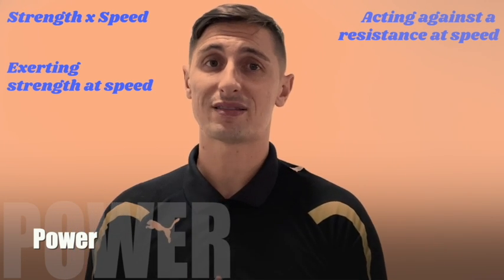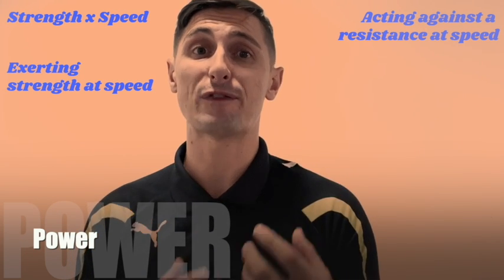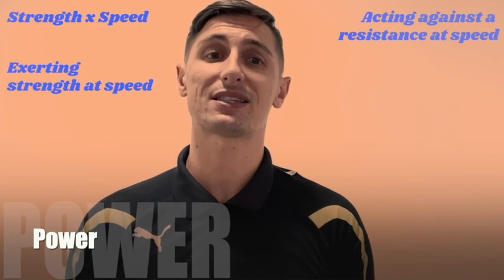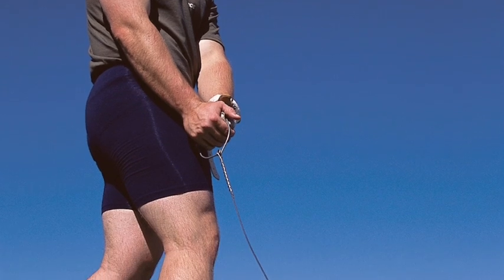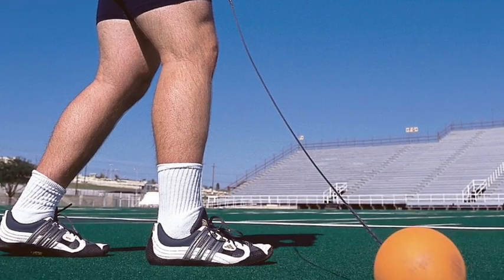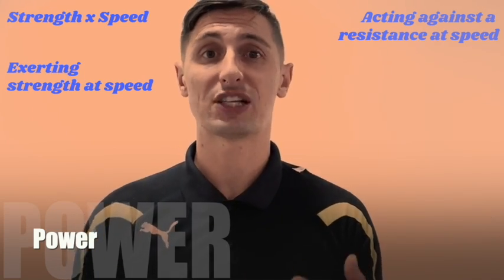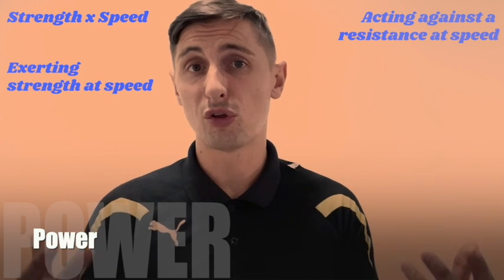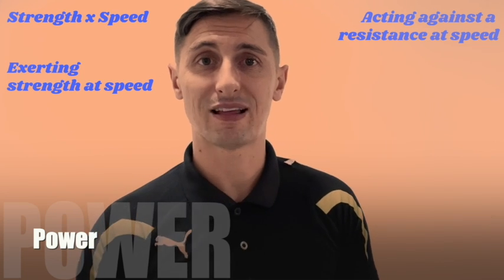Power, strength times speed. The easy way to remember it is to carry out a force against a resistance at speed. Examples here are the hammer throw, or any field event really in athletics, not just the throws, the jumps as well, where you're maximally forcing strength against speed as fast as possible. Golf is another example where you're trying to produce power in your backswing and take that through impact of the golf ball.